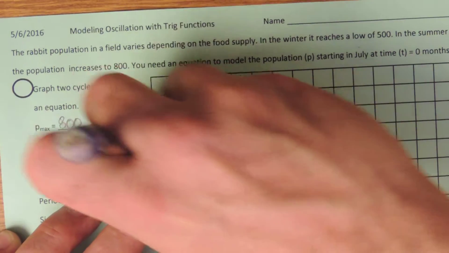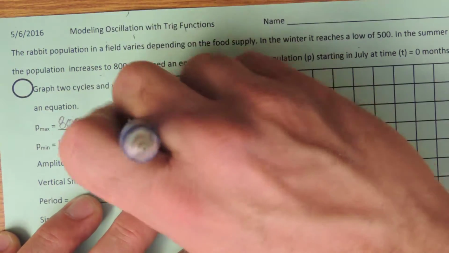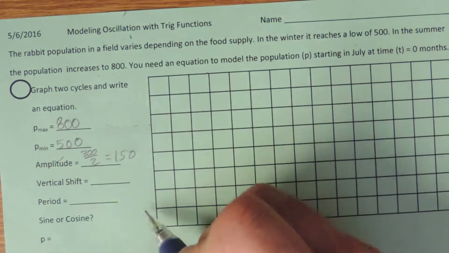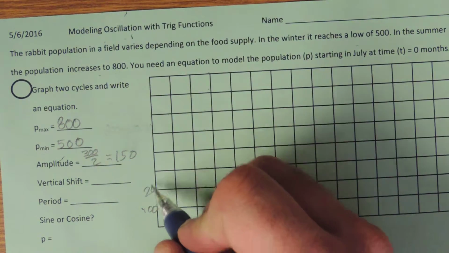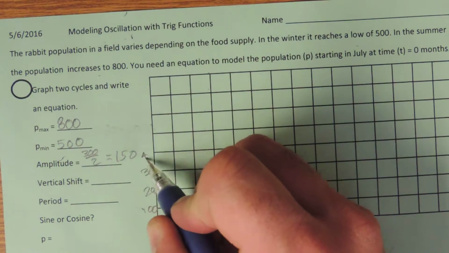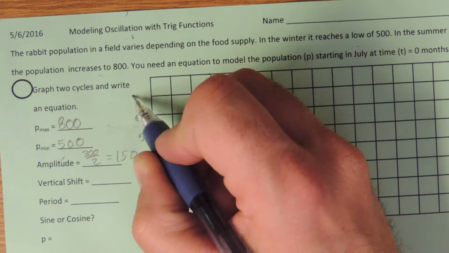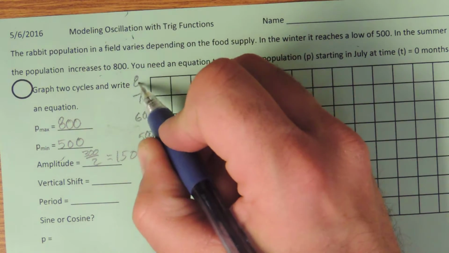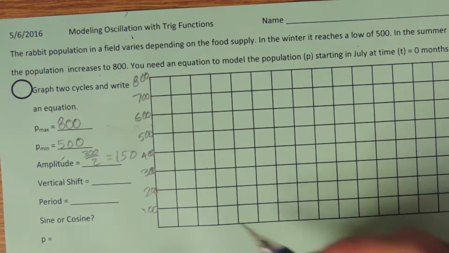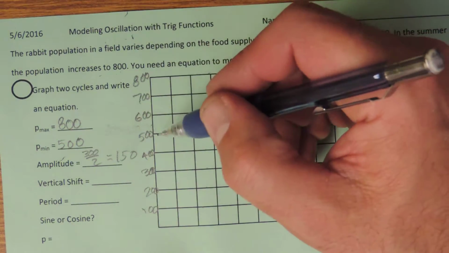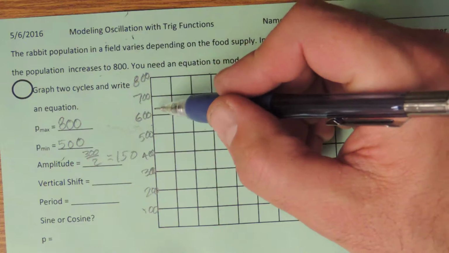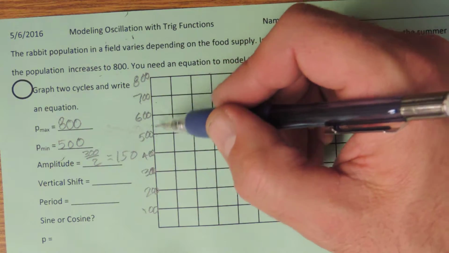So I'm going to be at 800, I'm going to be at 500. My midline is going to be halfway in between.